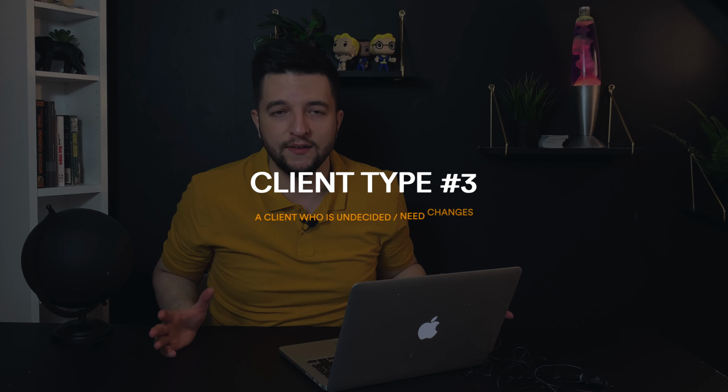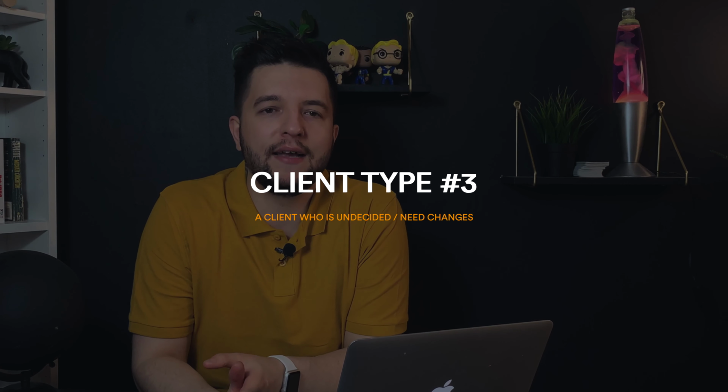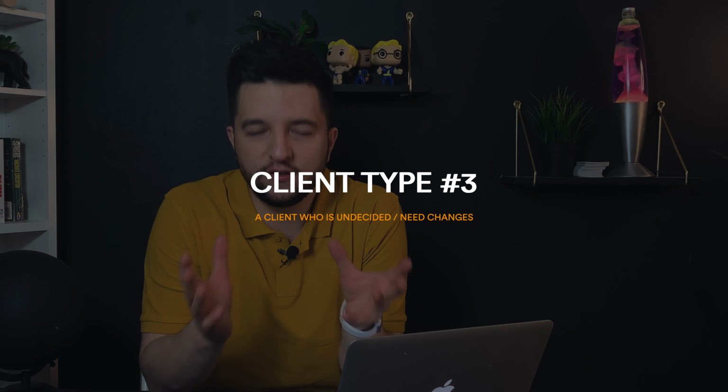Type number 3, the on-the-side one. This is a very common type of client who wants, for some reason, constant revisions regarding the project. Can we change the color? Can we revert it? Can we change the position of the header? Can we change the layout? Can we change the template? Can we actually go back to the first version like 3 weeks ago?